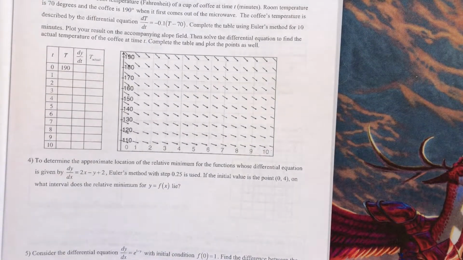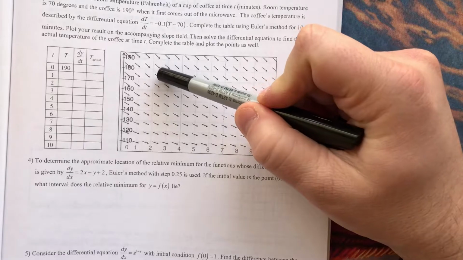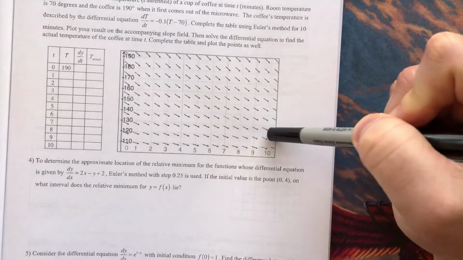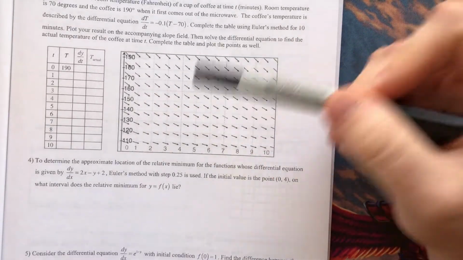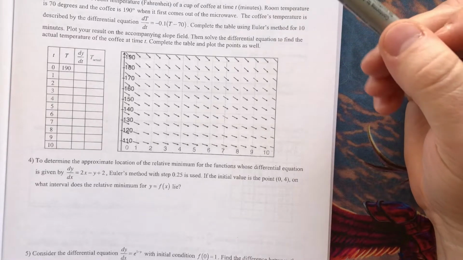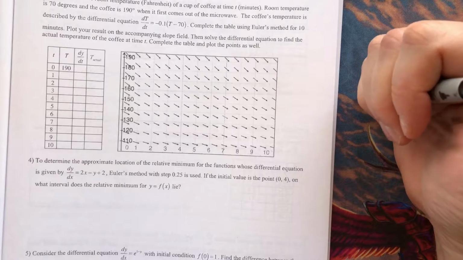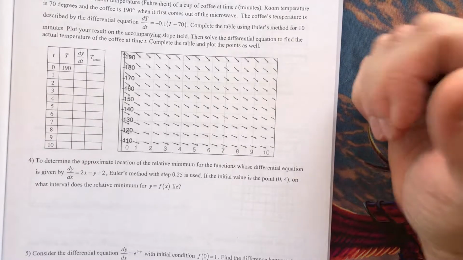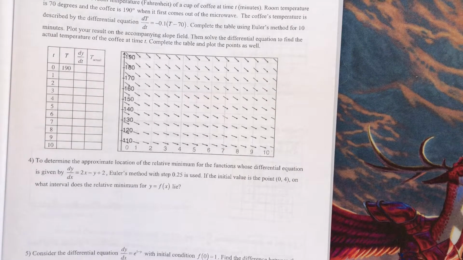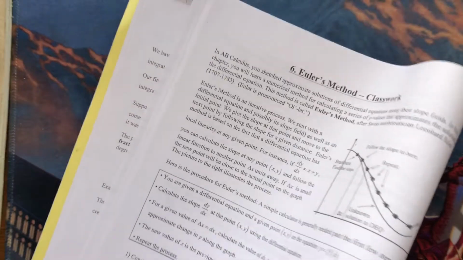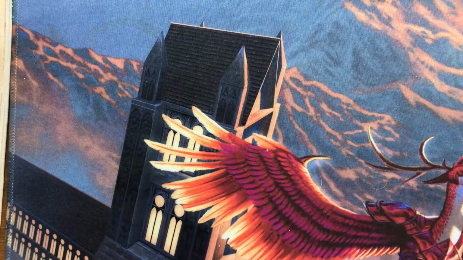If you remember back when we did slope fields, we would have a slope field like this, and we would start at a point and follow the trend of the slope field from an initial condition. Euler's method just puts a little bit more rigor to it. The good news is Euler's method is very easy, actually very easy.